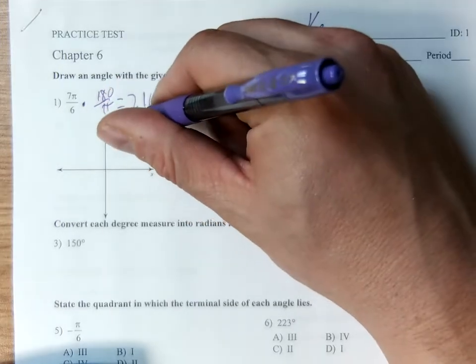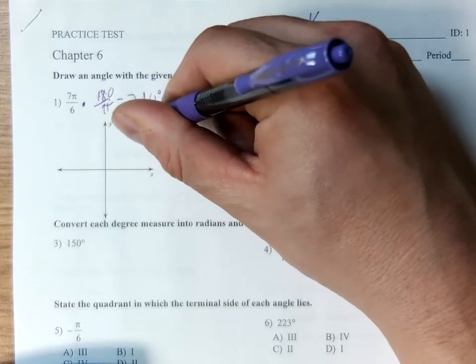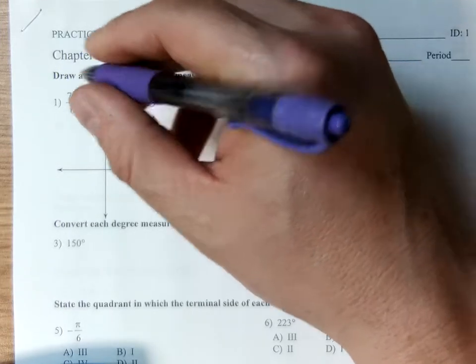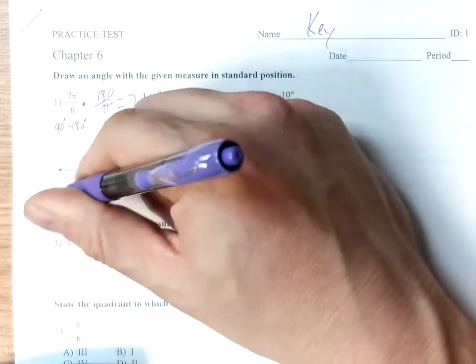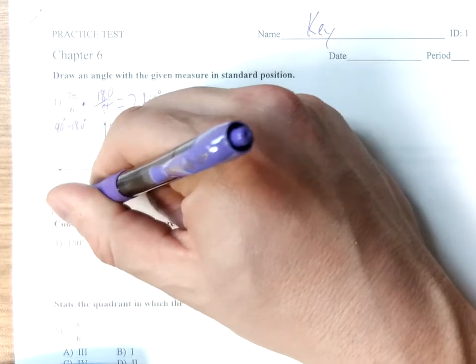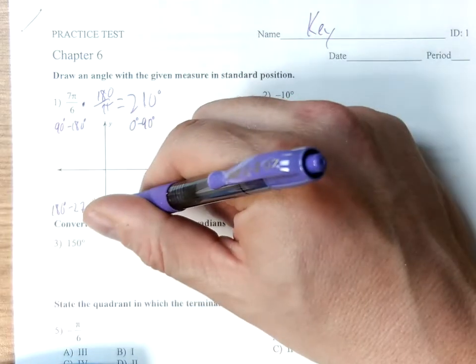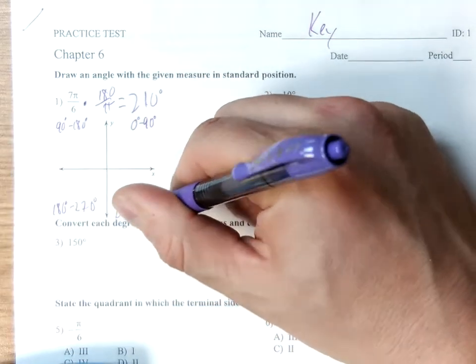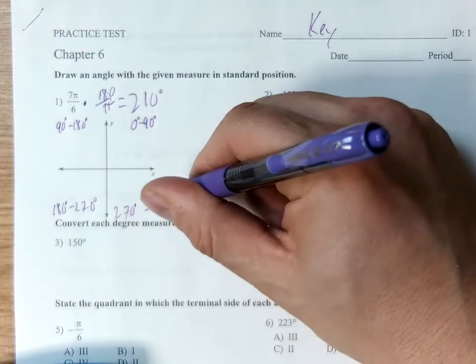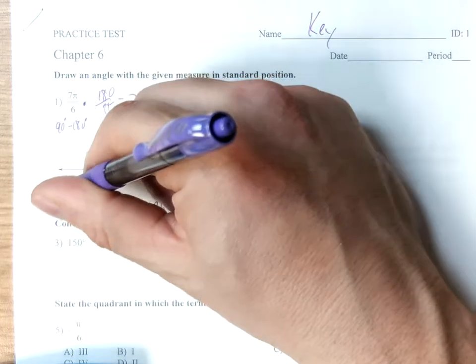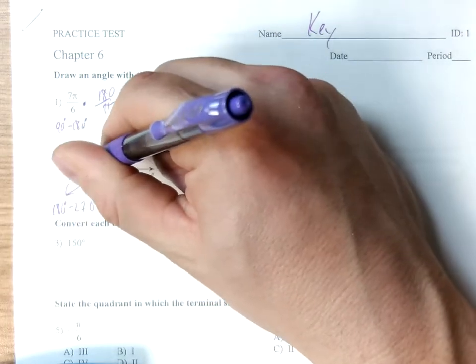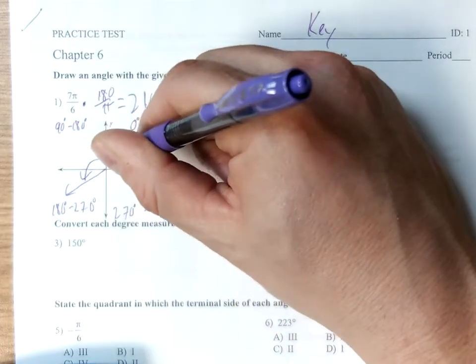So remember, quadrant 1 is from 0 to 90, non-inclusive. Quadrant 2 is from 90 to 180, non-inclusive. Quadrant 3, 180 to 270, non-inclusive. Quadrant 4, 270 through 360, non-inclusive. So this would be in quadrant 3, and that's all I'm looking for. That you draw an angle in quadrant 3, label it as 210.